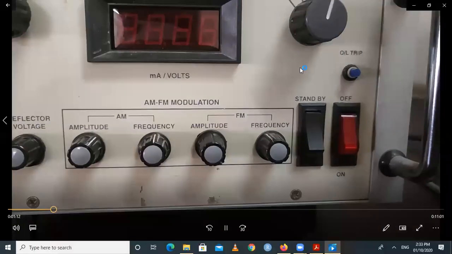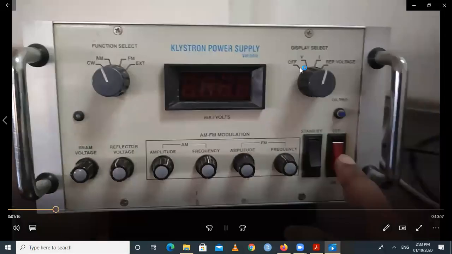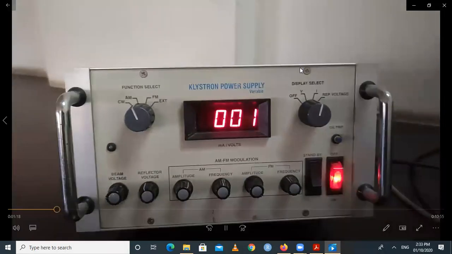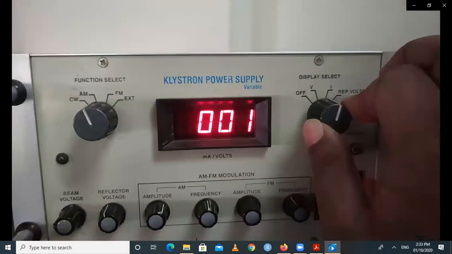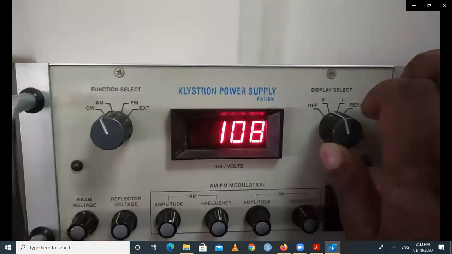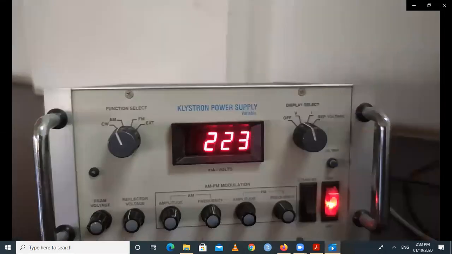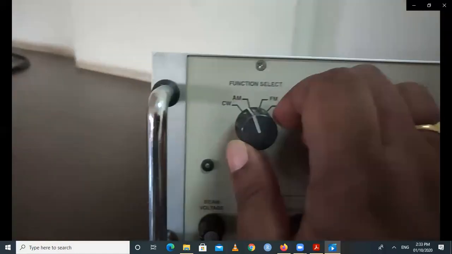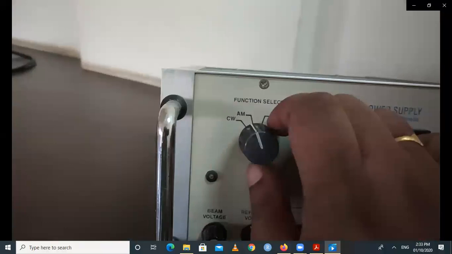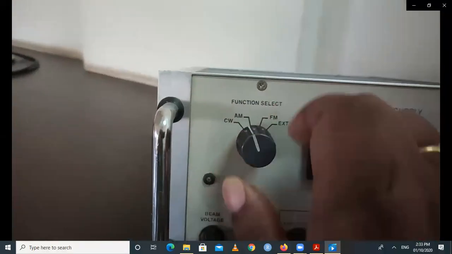So first we will switch on this power supply by pressing this on button, and now the display switch is at the current position. So you can set it to voltage and it indicates the voltage, that is the beam voltage. Then after that there is this particular knob. You have to set this knob to AM, that is the amplitude modulated signal.